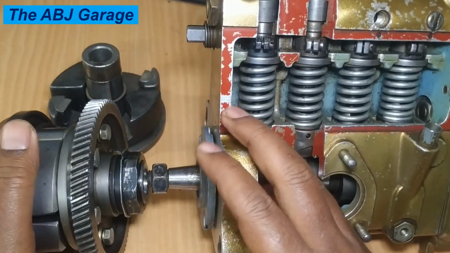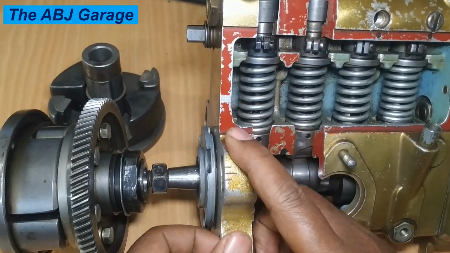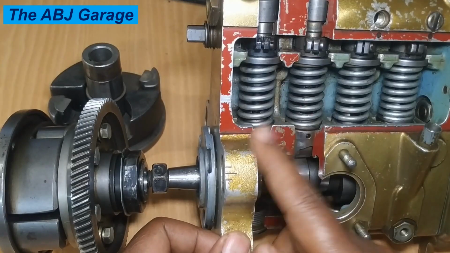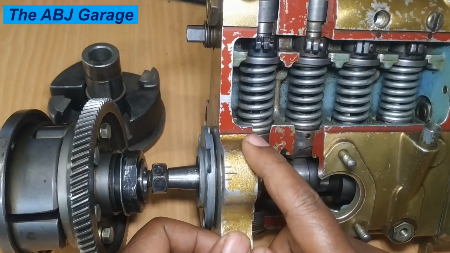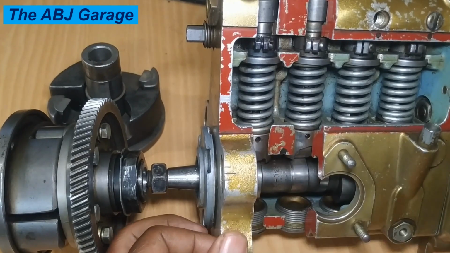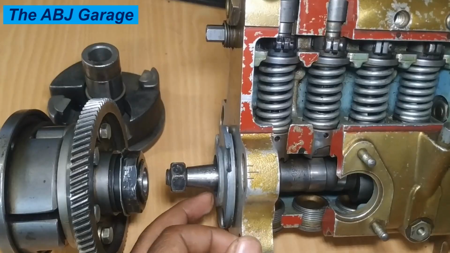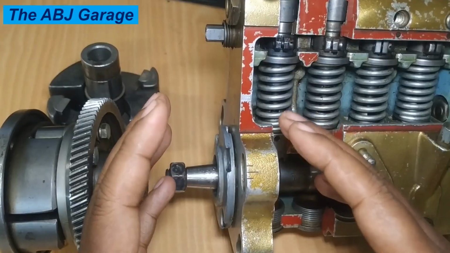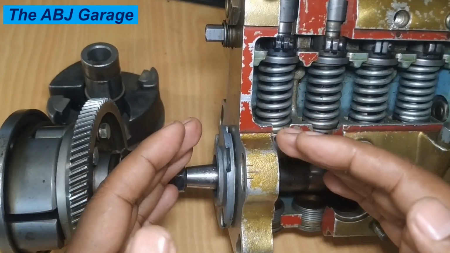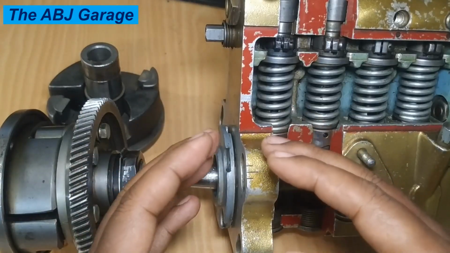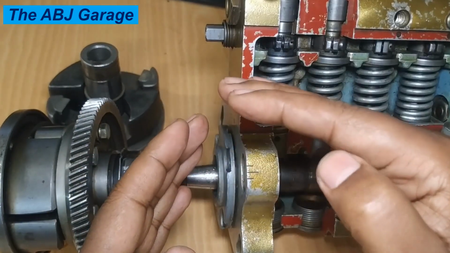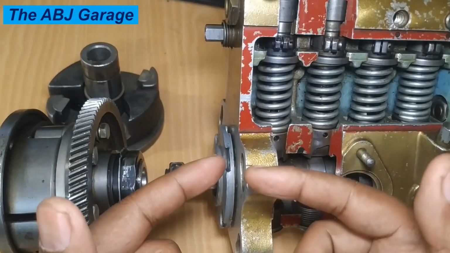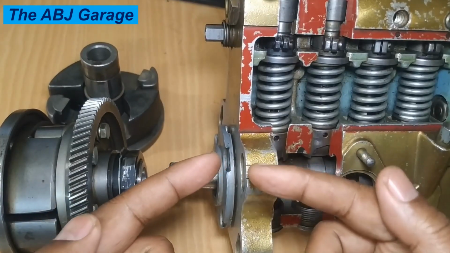Let's say, for example, this injection pump has an injection timing of 16 degrees before TDC. That means statically when it is timed, the number 1 cylinder will receive injection fuel 16 degrees before TDC. And after combustion, let's say the maximum combustion temperature and pressure inside the cylinder will be produced 10 degrees after TDC. That means the maximum combustion inside the cylinder will be generated when the piston is ready to start the downward stroke. Now, when engine speed increases, the injection timing has to be advanced.